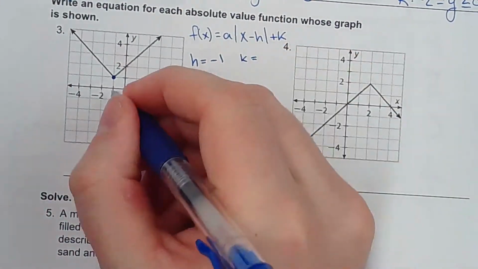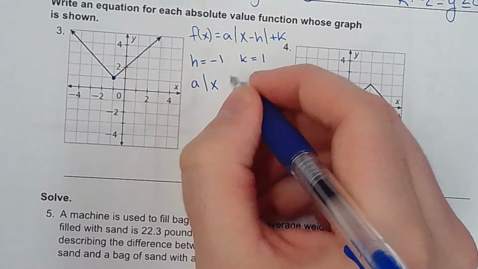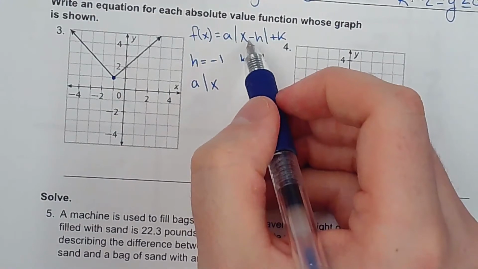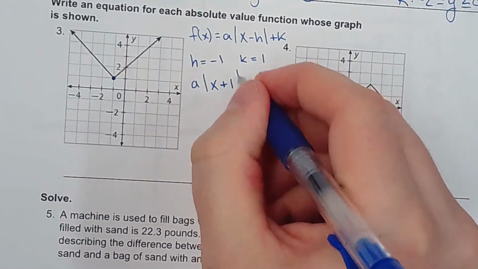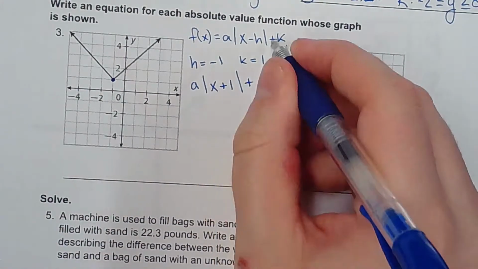Well, when I plug these into the formula, I get x minus h. So whatever h is, I'm supposed to subtract that. So 2 negatives here. 2 negatives make a positive, so that's going to be a +1. That makes sense because it's 1 to the left. Remember, we changed the sign. And then k is just whatever k is, right? It says plus whatever k is, so +1.